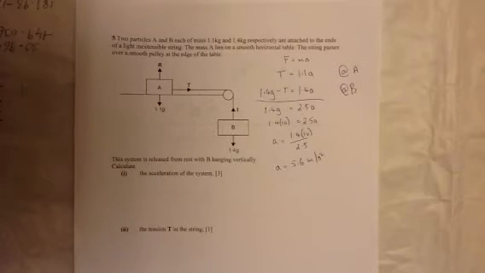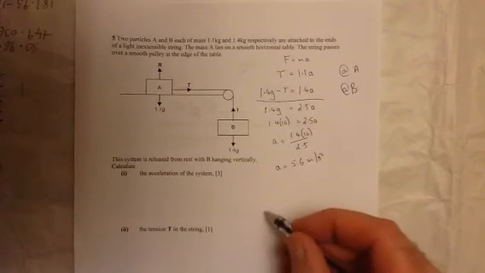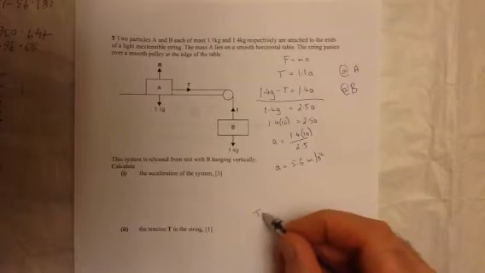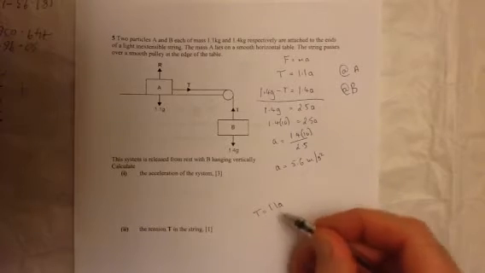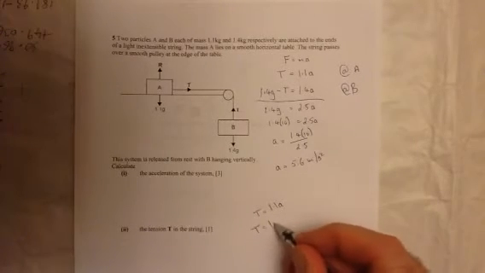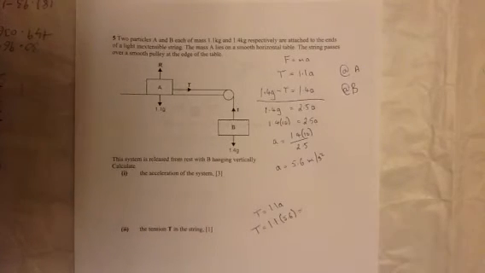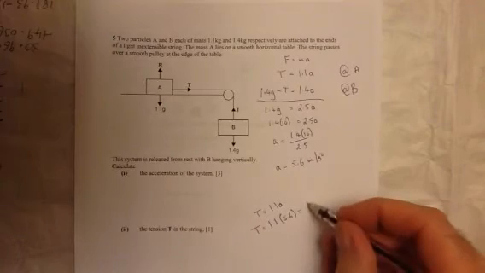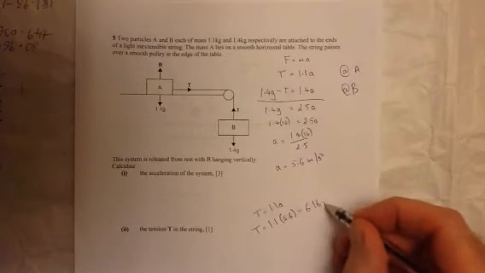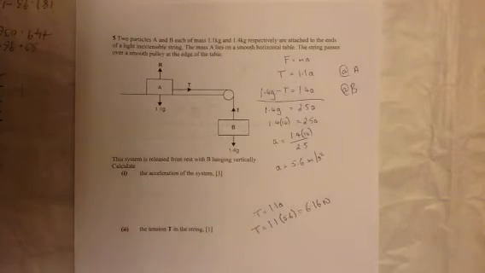Okay, then we're asked for the tension, and we can find that by just substituting back into that first equation. So T is equal to 1.1a, so the tension is going to be 1.1 times 5.6. Okay, the calculator tells me that's 6.16, and this is a force, so it's newtons. Next we're asked, what's the force exerted by the string on the pulley?